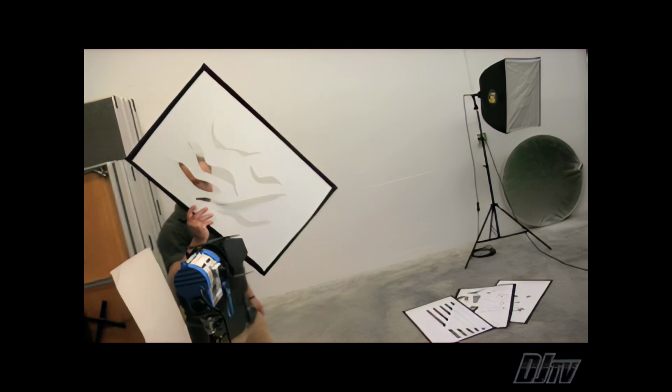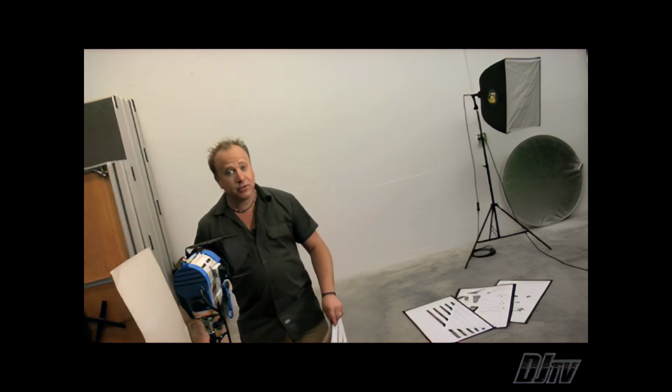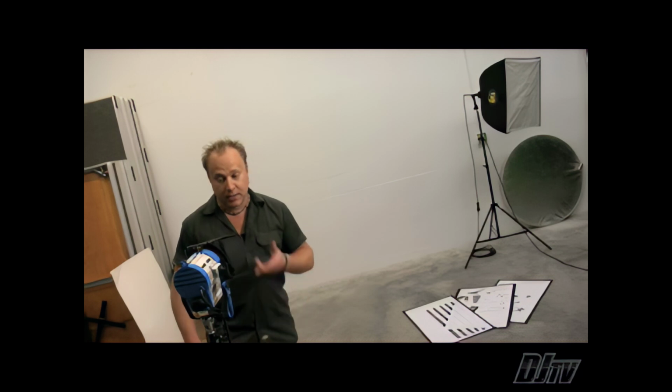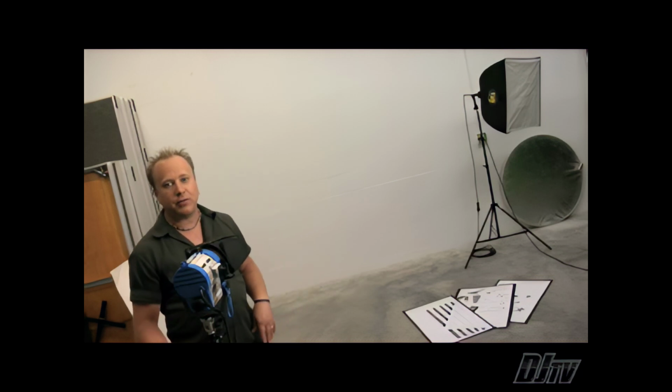All right, here we've got our homemade cookie and our light source. To do this effectively, you need to use a hard light source, meaning a light with no diffusion on it to help soften the edges of the shadow. Just a good old hard light and maybe a gel if you want to add a little color to the mix.